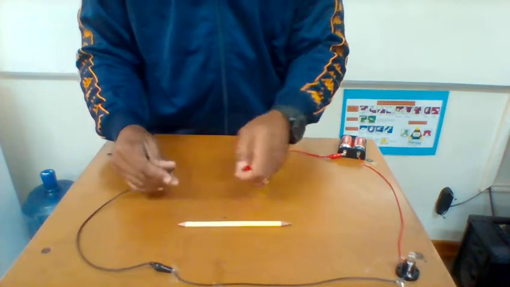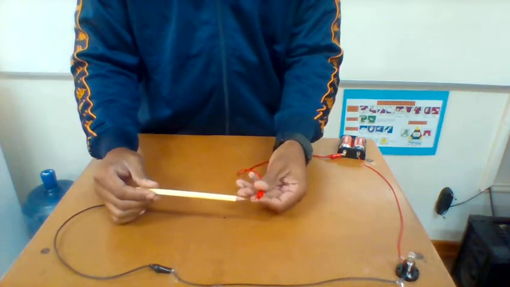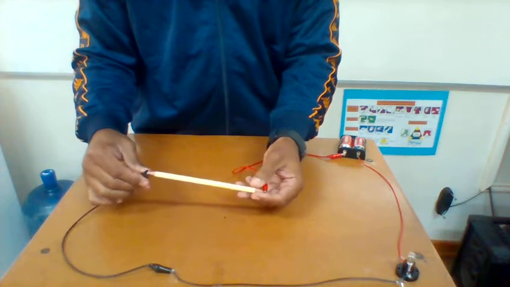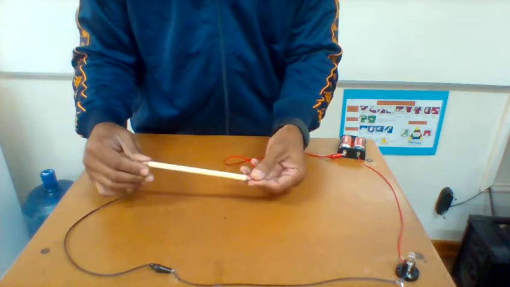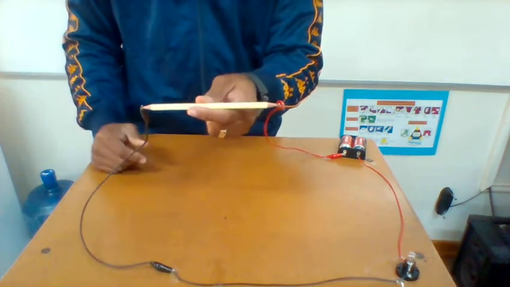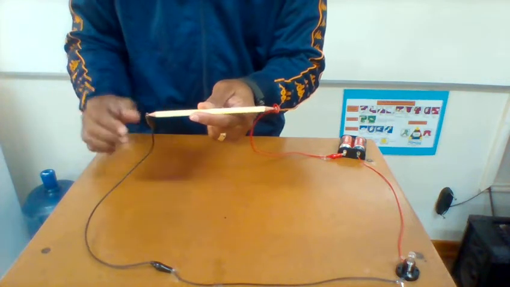However, I'd like to point this out to you. The graphite within the pencil does allow some electricity to flow through it, but in this case, not enough to light up our light.